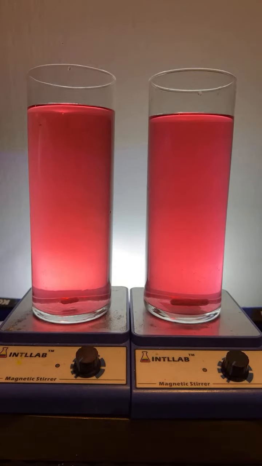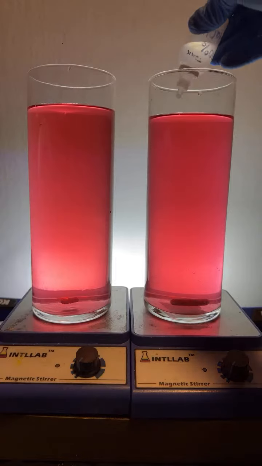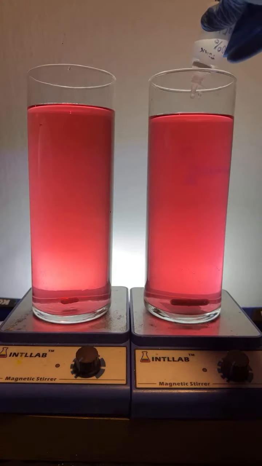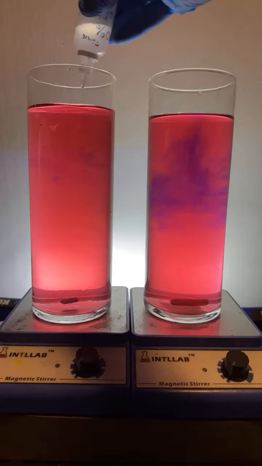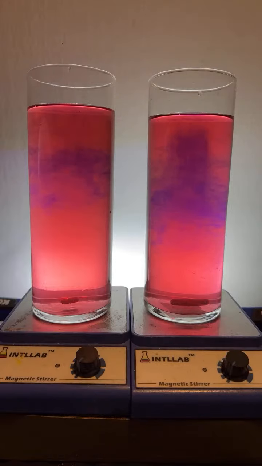Okay, here we go. We're going to try a pH gradient on both sides. So I'm going to go ahead and add drops of base here, see what happens. We're going to add drops of base here. You get some really beautiful patterns when you do this. Let's see what happens. Oh, a little bit more. Just one more drop. Let's see what happens.